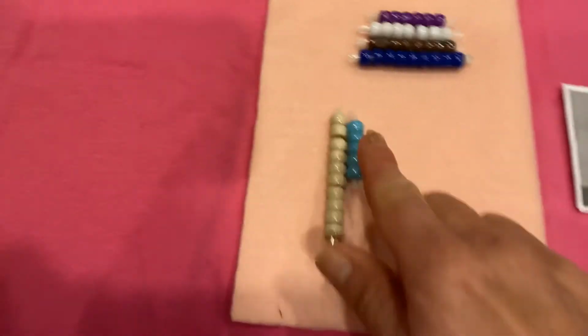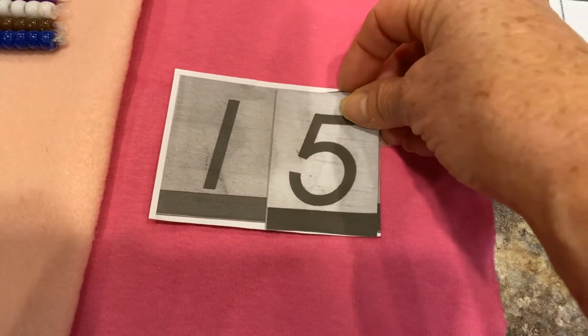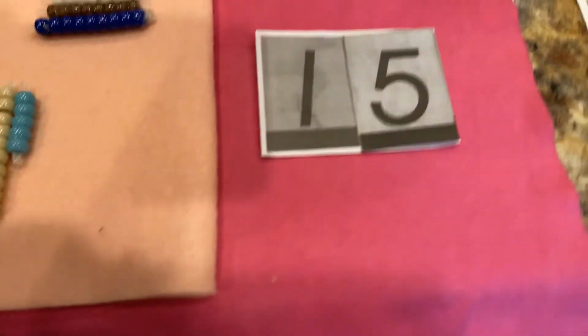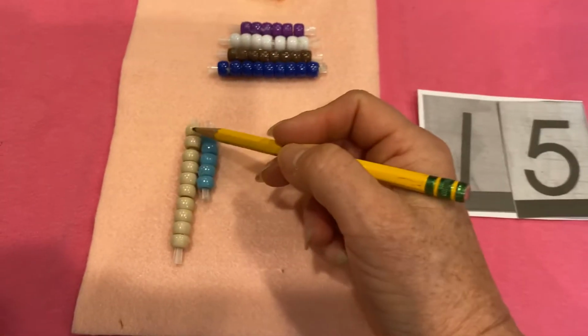So let's make 10 and 5 say 15. So we got to get the 5. 10 and 5 says 15. So now we can write 15. How many 10 bars do we have?